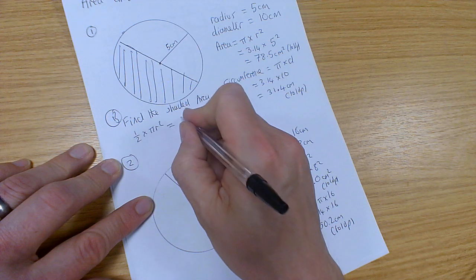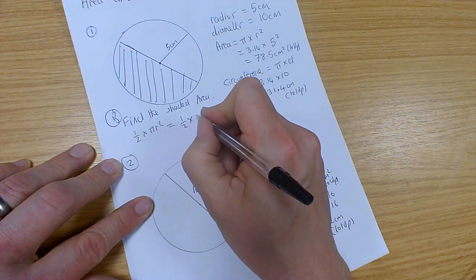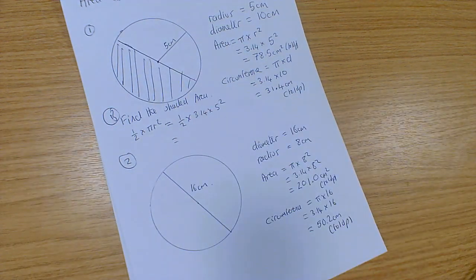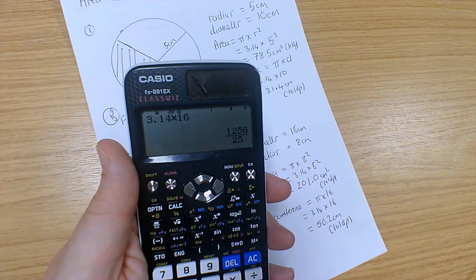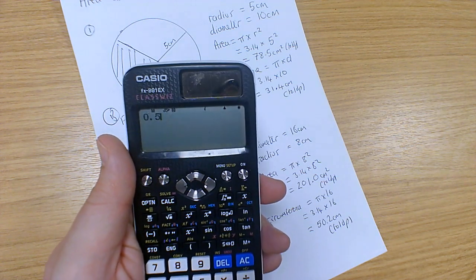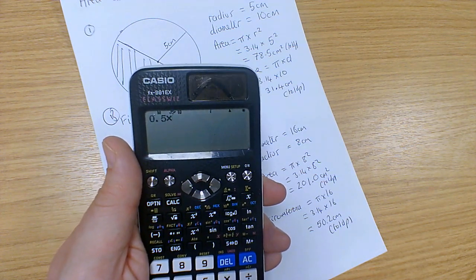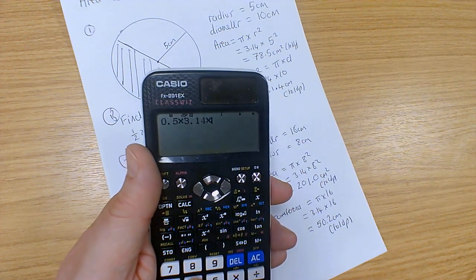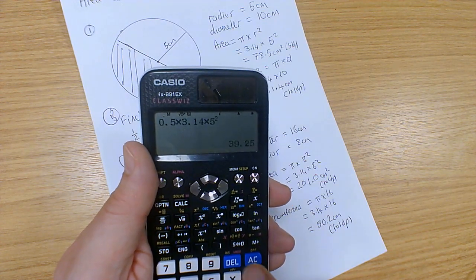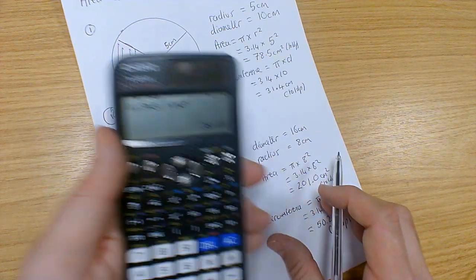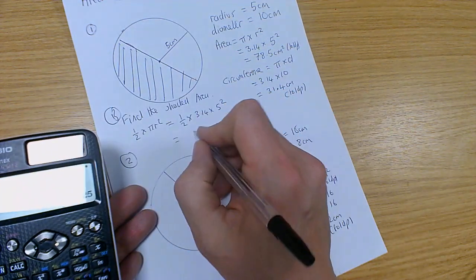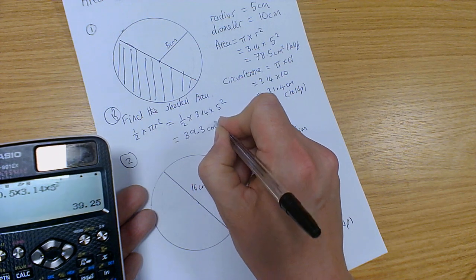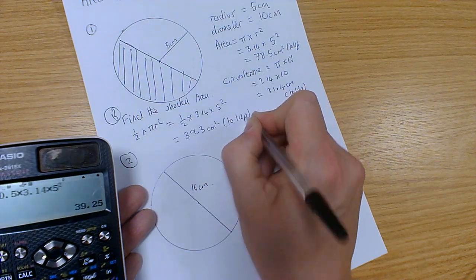So you might get questions like that. Half times 3.14 times 5 squared. So I'm going to do that on my calculator. Half is 0.5. You can type fractions in, of course, but I've just done that for speed. 3.14 times 5 squared. There you go, 39.25, 39.3 centimetres squared to 1 decimal place.